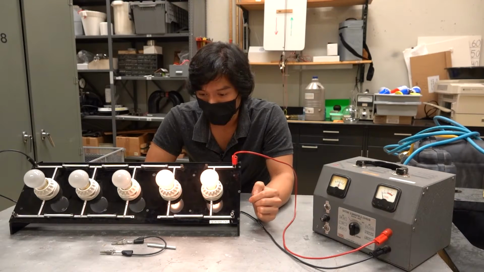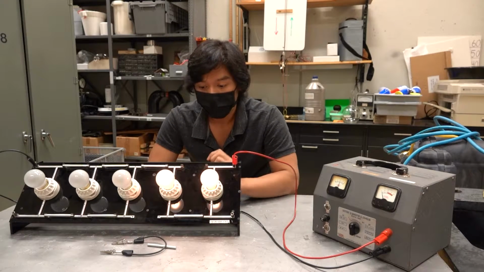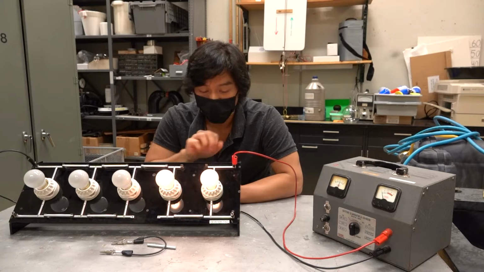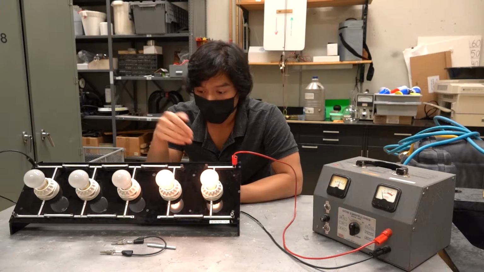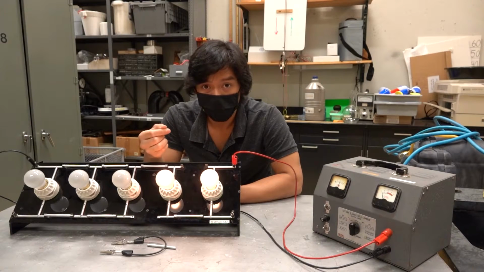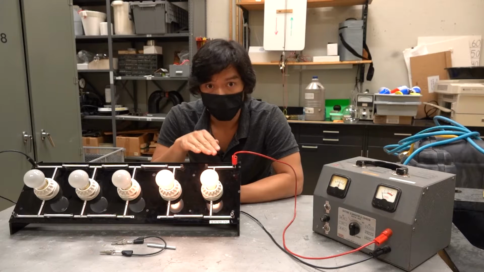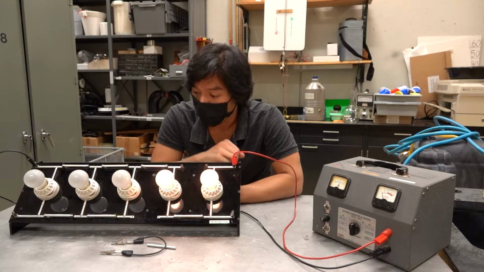And the reason for that is because in a series circuit, the total resistance is equal to the resistance of each component added up with each other. And so basically the resistance went up by a factor of 2, which means that the current was reduced by a factor of 2. And we see that as a dimming of the bulbs.